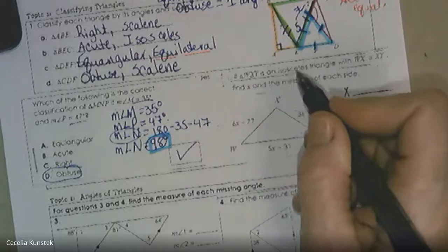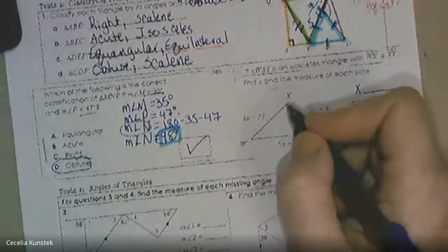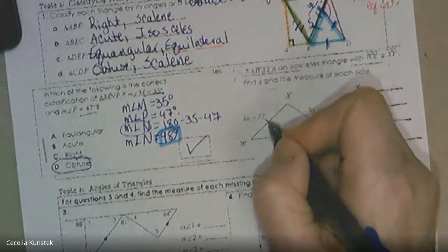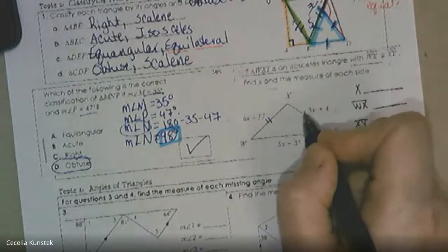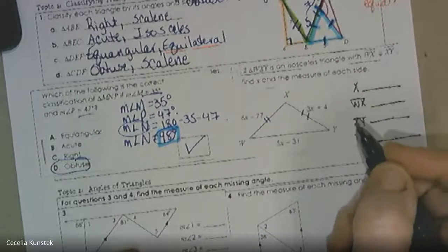If WXY is an isosceles triangle with WX congruent to XY, find X and find the measure of each side. Well, they're saying that WX and XY are congruent. So to start us out here, we're going to solve for X by making them equal to each other because we know that they are the same.